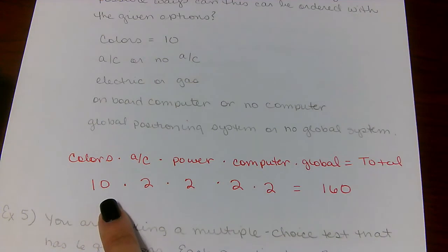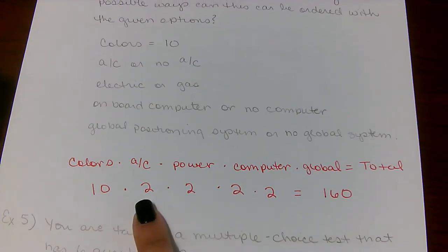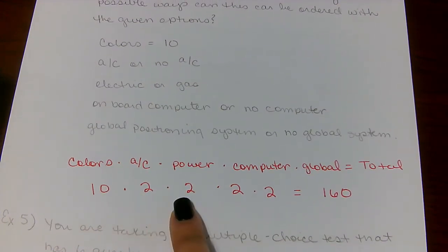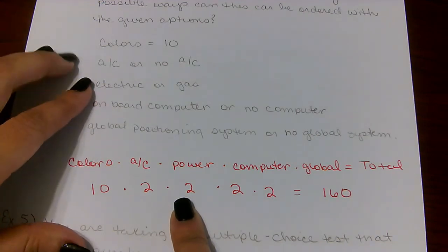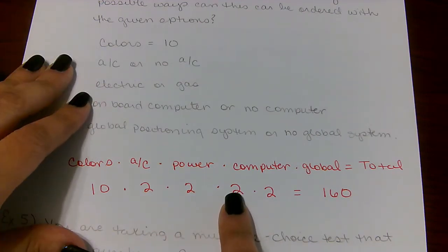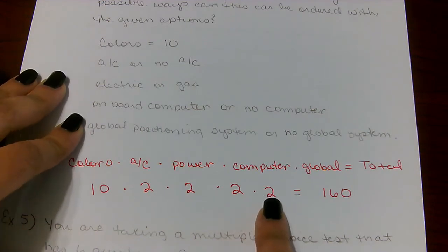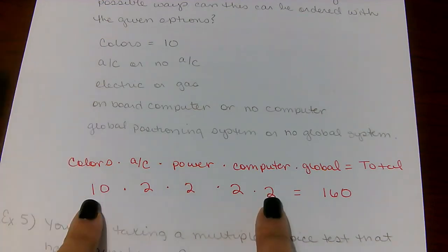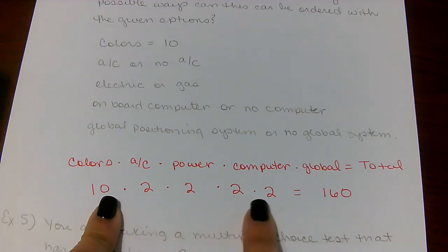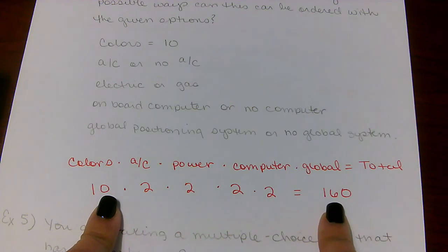So there's 10 colors, 2 choices of whether you want an AC or not, 2 types of cars, electric or gas. Either you want a computer or don't want a computer. And then you can either have a GPS system or not a GPS system. So all we're doing here is multiplying all of the choices together, and we can find out that there's 160 different choices on ordering a car.